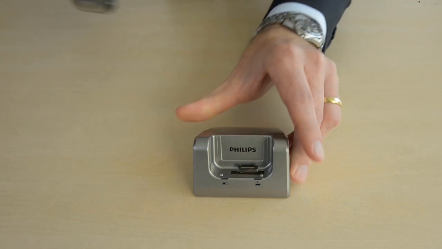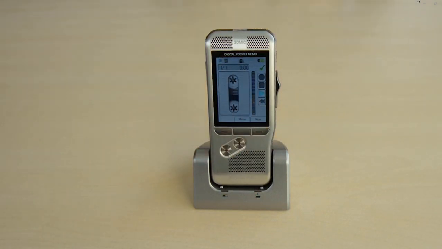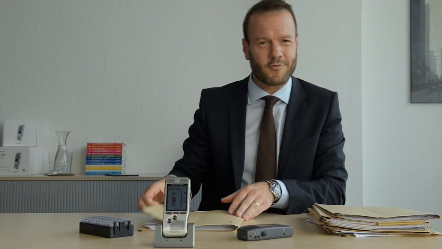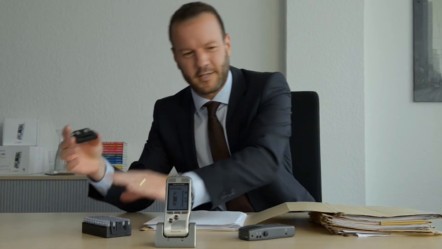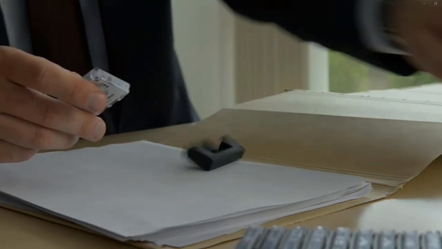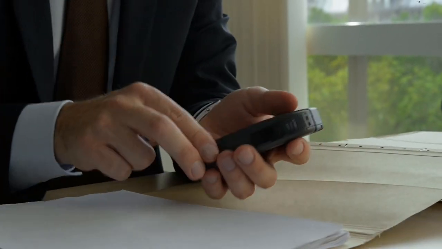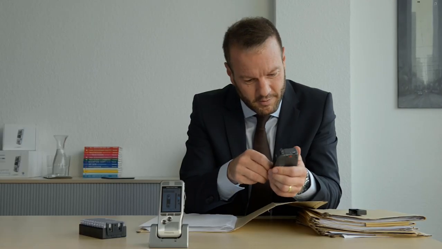Before we have a look at the new Pocket Memo, let's get back to reality. Every day in your law firm, you have an awful lot of work to do. In order to record a dictation, you grab a file, take a tape, put it in your old Pocket Memo, and start your recording.